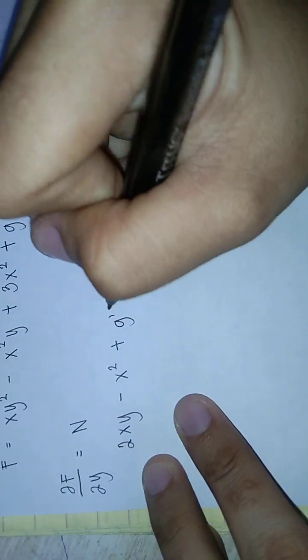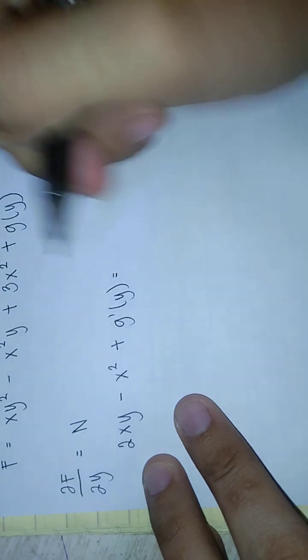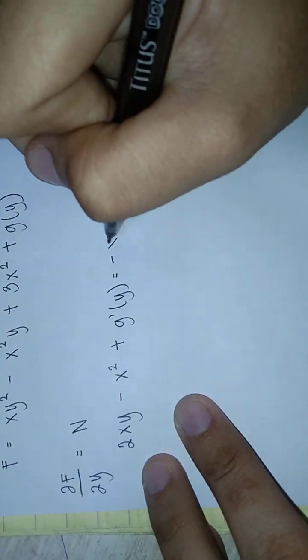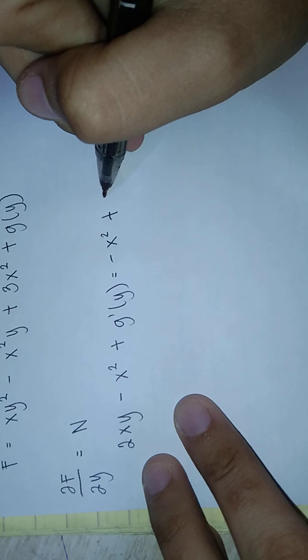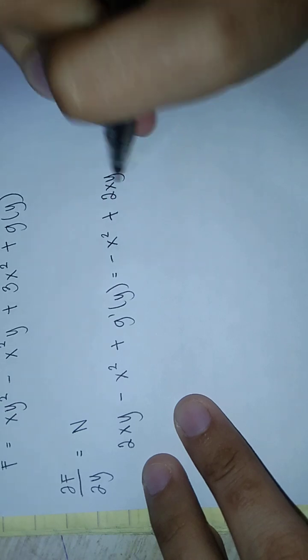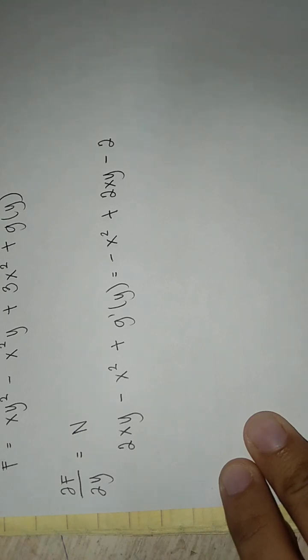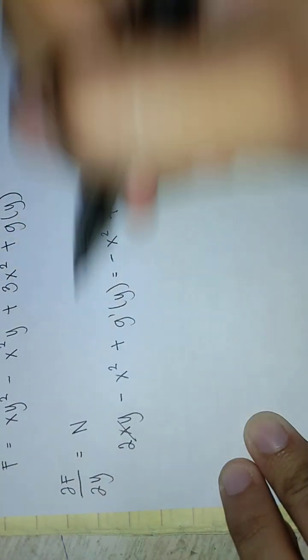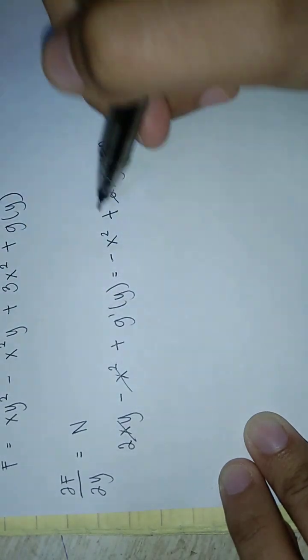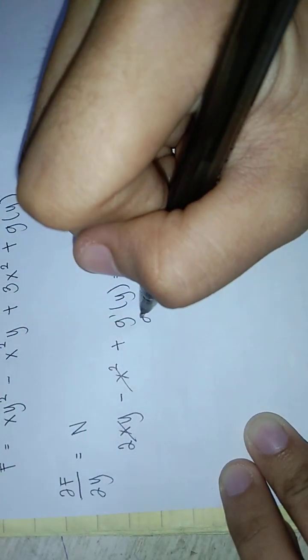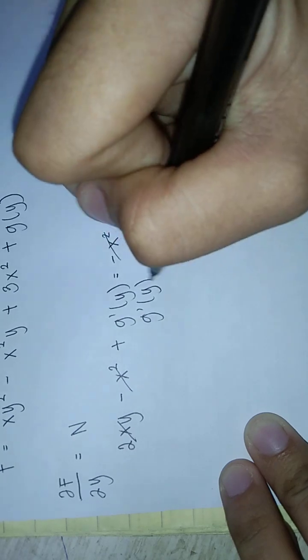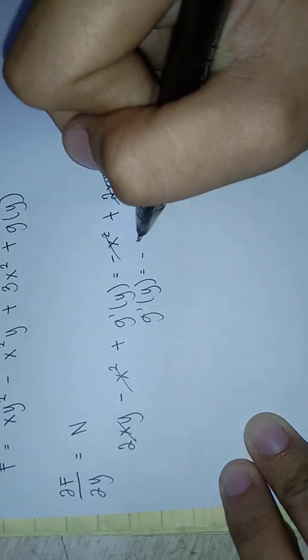And the derivative of g of y is simply g prime of y, then equal to our N, which is negative x squared plus 2xy minus 2. As you can see, there are terms that can be cancelled out, so let's cancel them. We have the positive 2xy and the negative x squared. So all that is left is g prime of y is equal to negative 2.